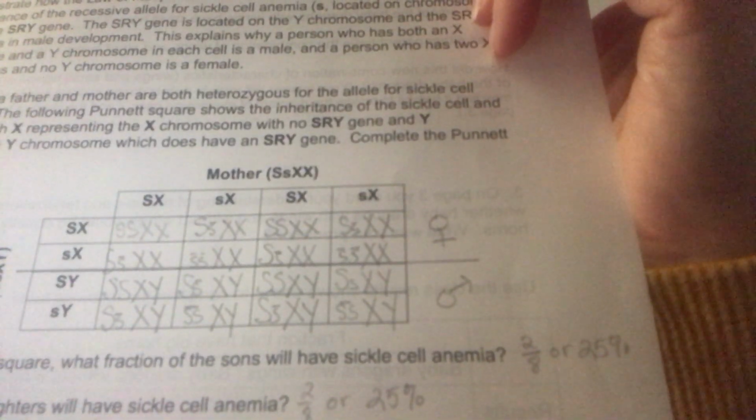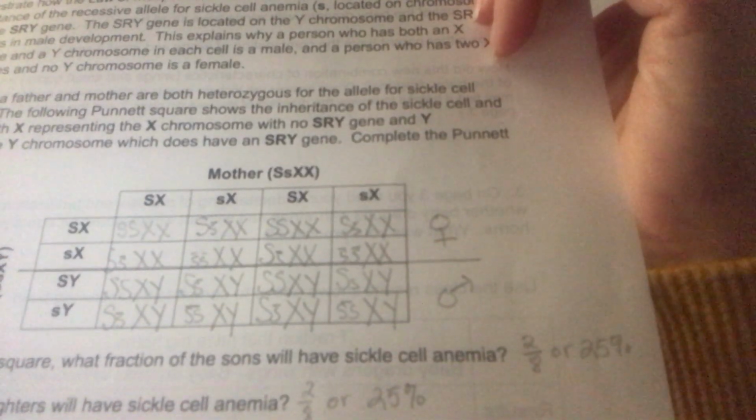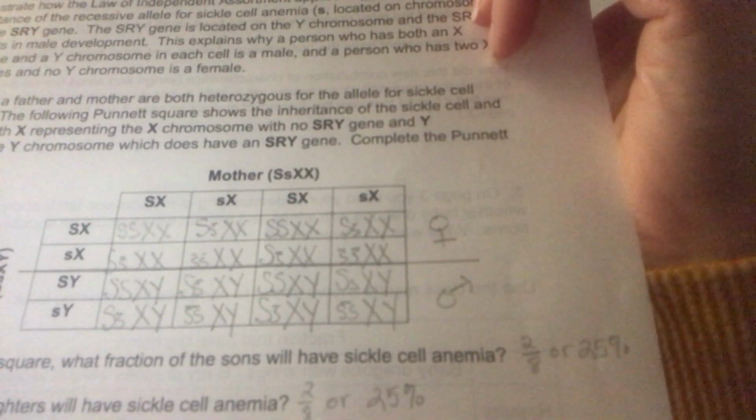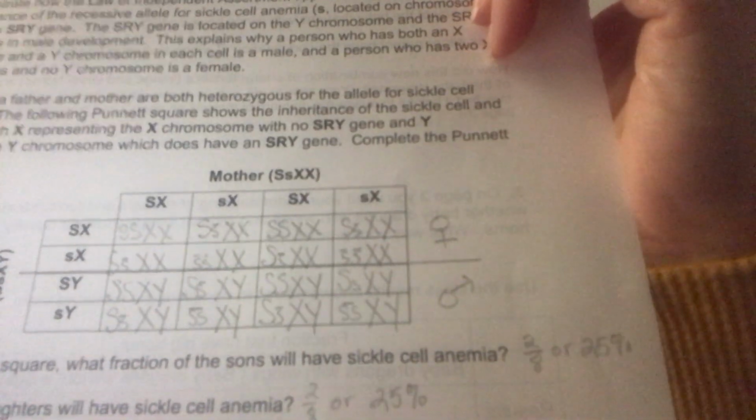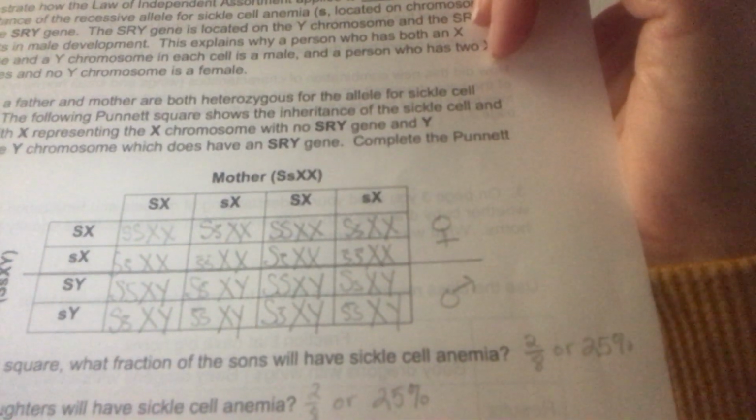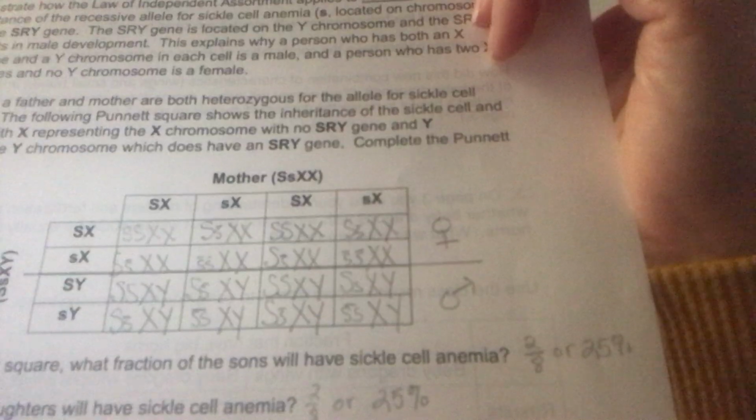I would have big S, little s, big X, big X. I would have big S, big S, big X, big Y. I would have big S, little s, X, Y. So that's how you're going to fill those in on your dihybrid cross.